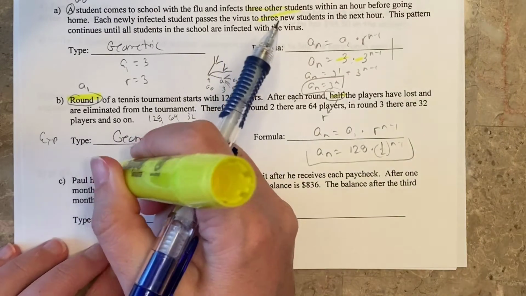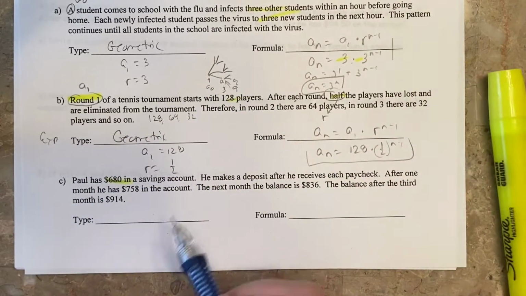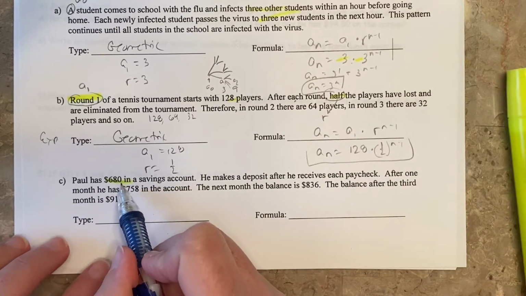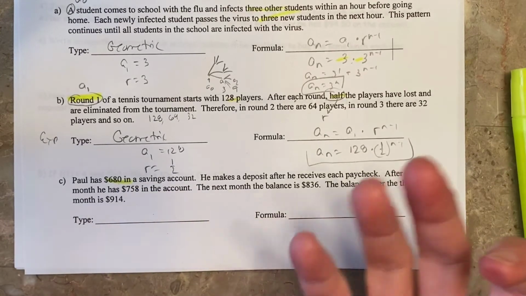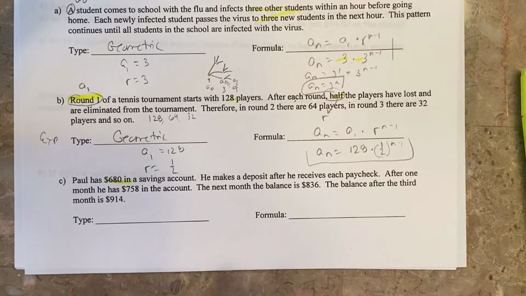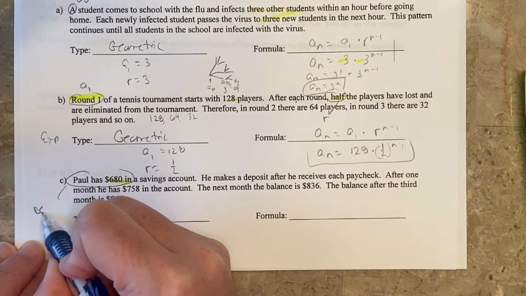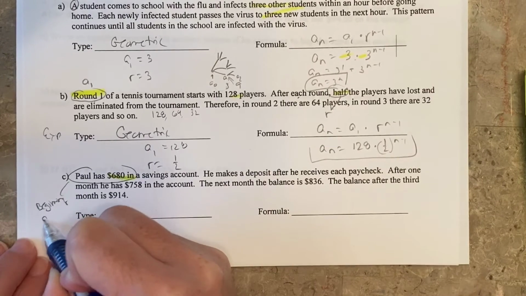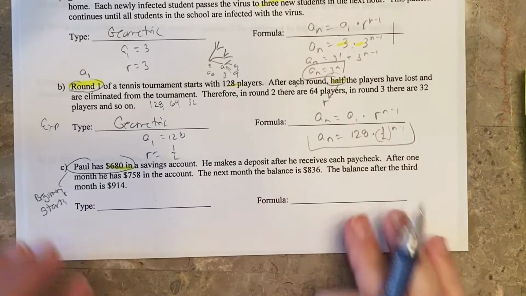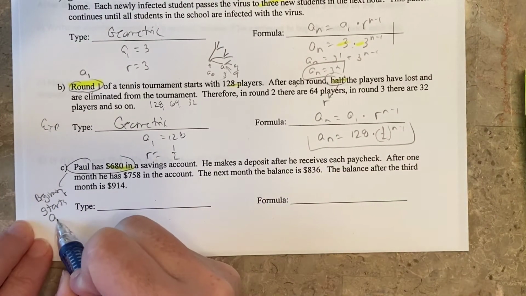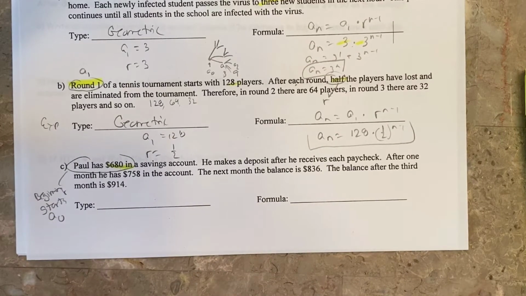Okay, Paul has $680 in his savings account. Okay, so because this does not say in the first month or after the first week, or anything at all like that, you have to assume that this means the beginning. So he begins or starts with 680. Anything to do with starts is a sub 0. So again, today you really have to know if it doesn't say 1, you assume it's what you start with, which is a sub 0. Okay. So just try to keep that in mind as we're doing this.